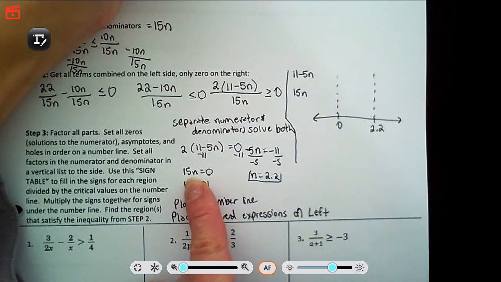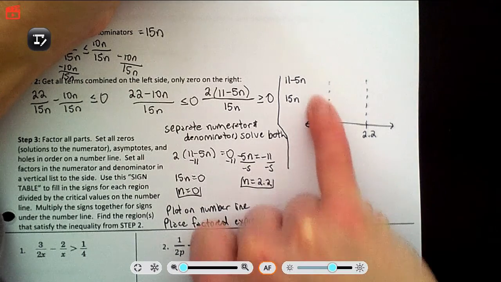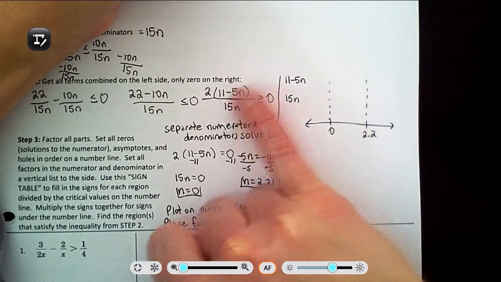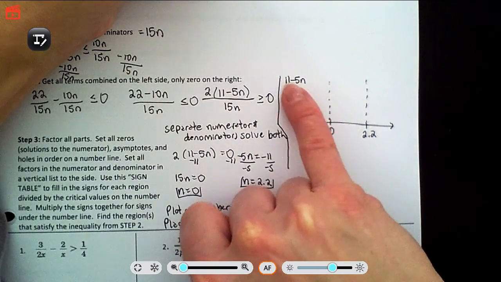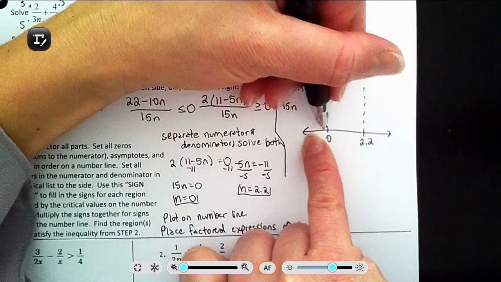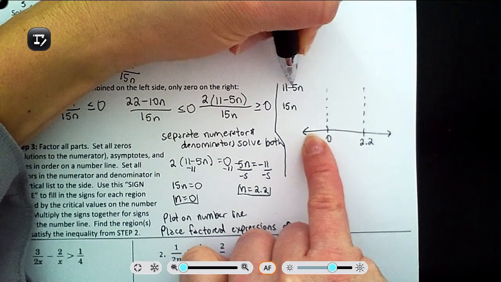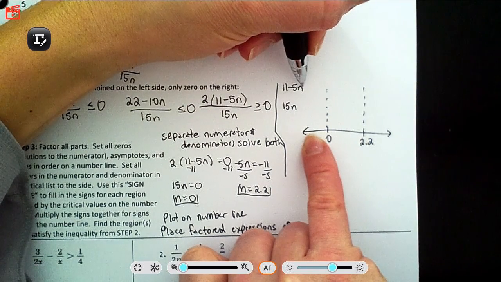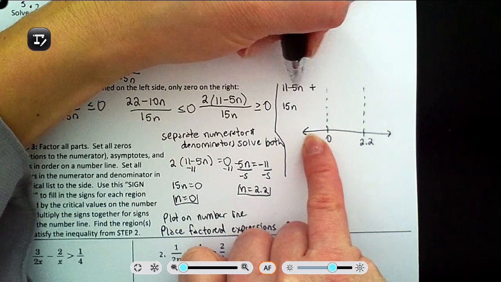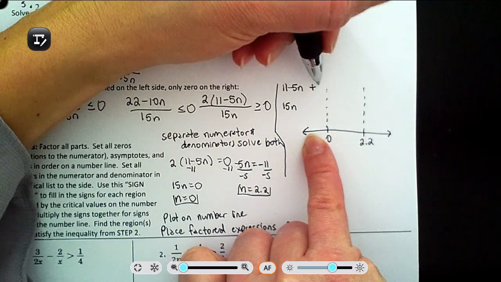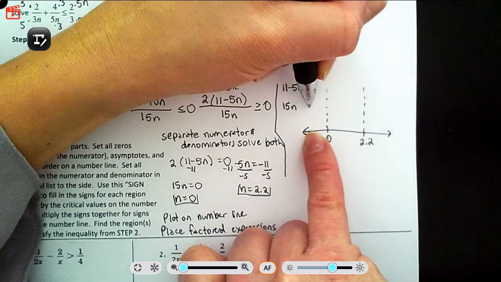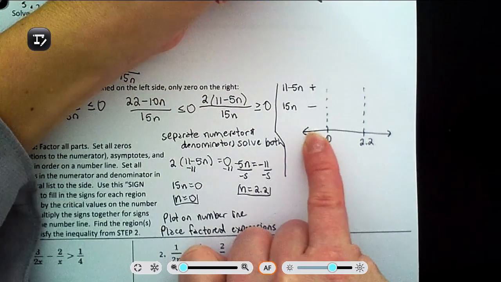Okay, and then I'm going to choose values from these 3 regions on the number line, and substitute them into these here and figure out if I get a positive or a negative when I substitute it in. So I substitute in negative 1. I get 11 minus 5 times negative 1, which is a positive, because 11 plus 5 is 16. Okay, and then 15 times negative 1 is a negative.